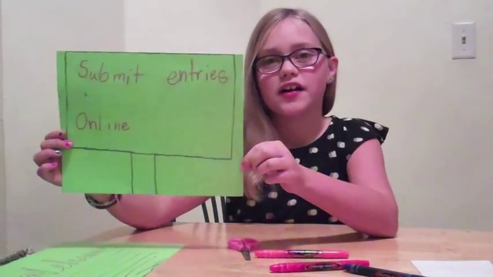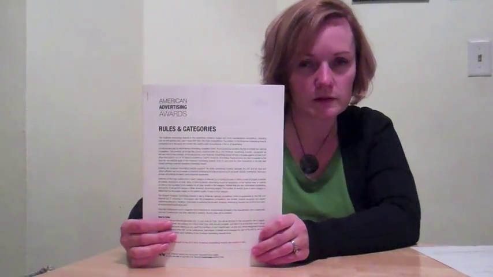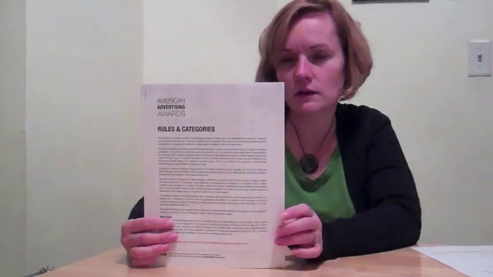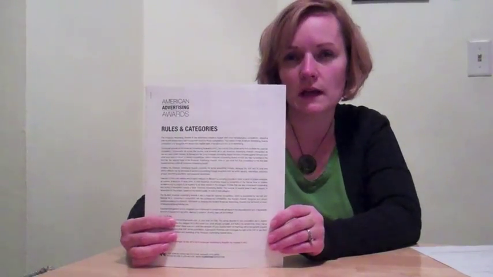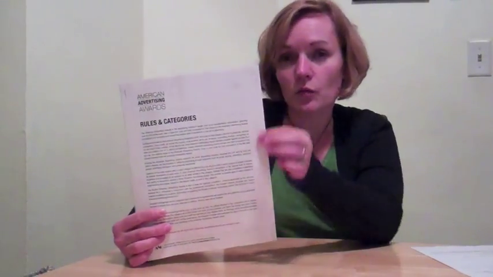Submit online. So, visit addfedcentral.com. Once there, read through the summary of all the rules. You'll also see a link to a PDF of the official AAF rules and categories. This has everything you need to know about all the categories and where you should enter your work. Anything in red in this PDF is new information for this year. It's changed from last year.